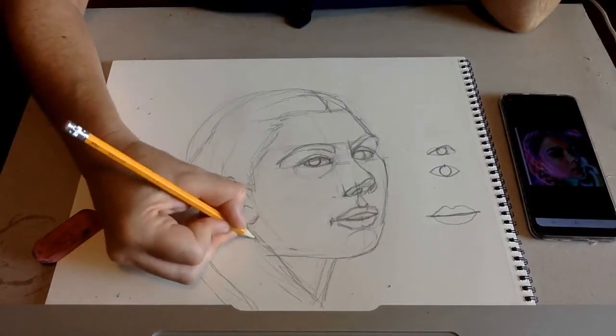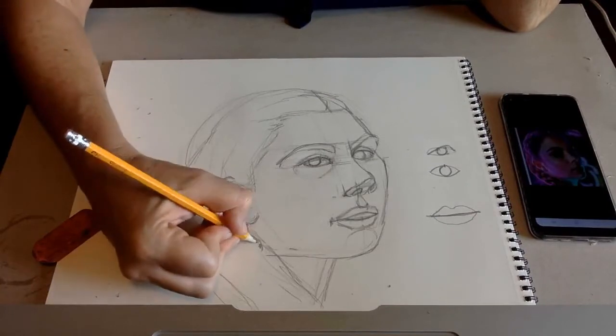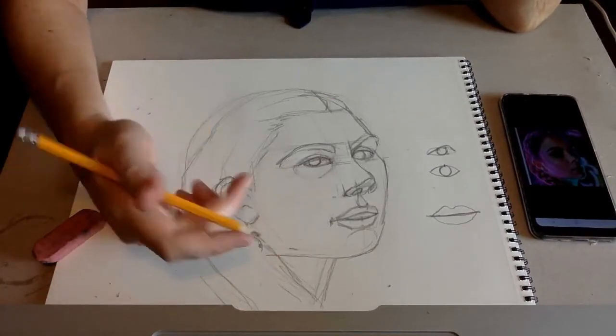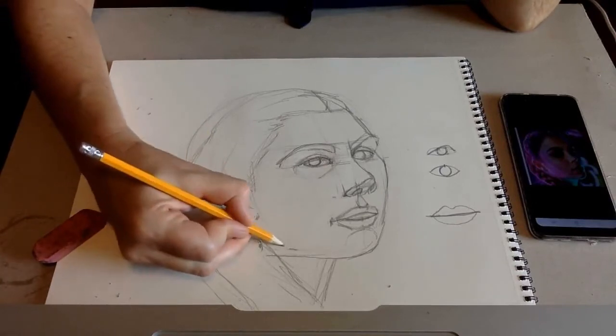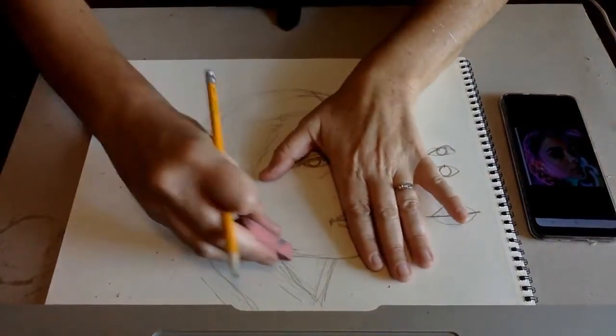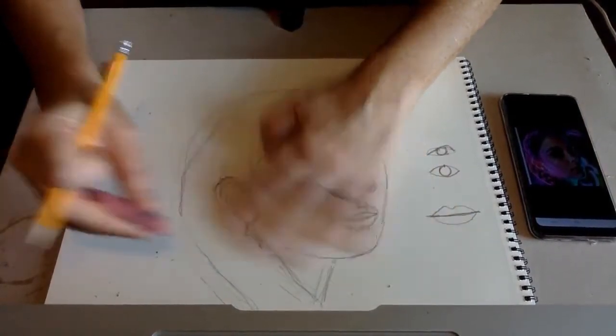Okay, and I'm just going to put in her braid. I'm drawing this, and this gap feels like too much for me. So I'm actually going to go back. I'm a little worried about it. Maybe if I tip that line up, that'll help.